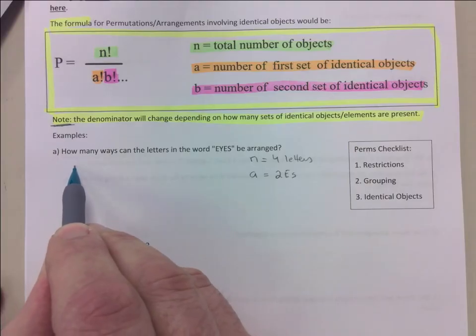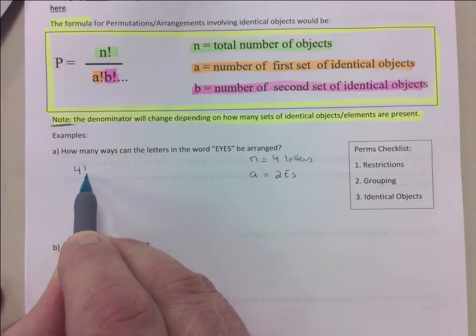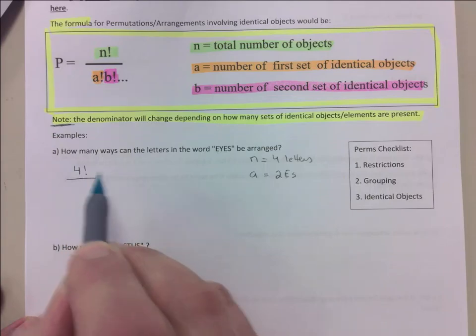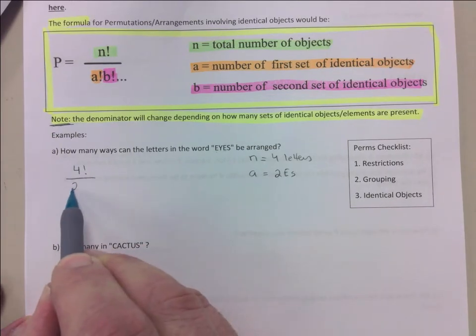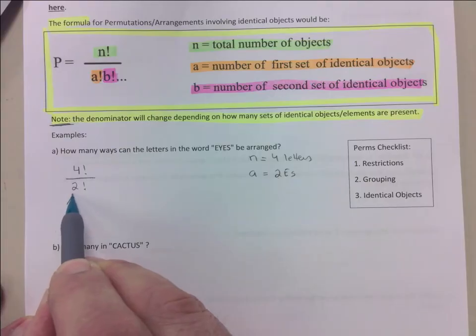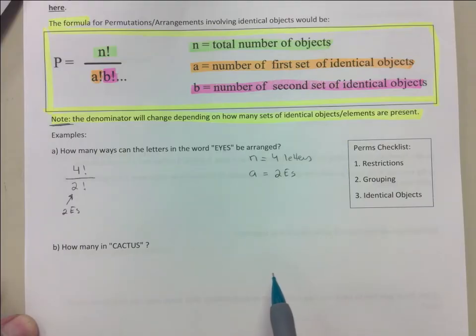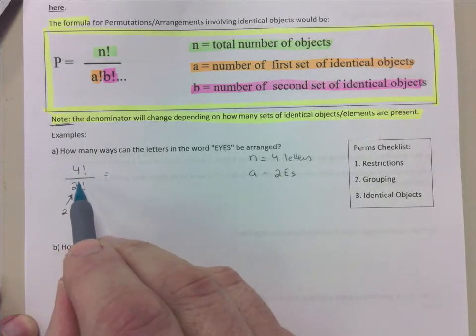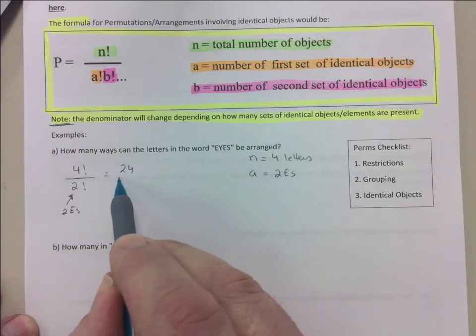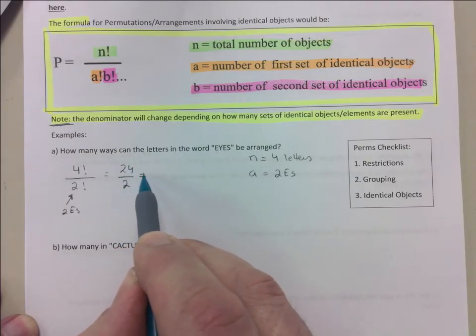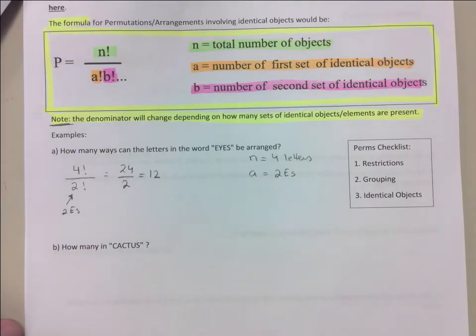So the number of permutations would be 4 factorial divided by 2 factorial, because there are 2 E's. 4 factorial is 24, and 2 factorial is 2. So there are 12 unique permutations.